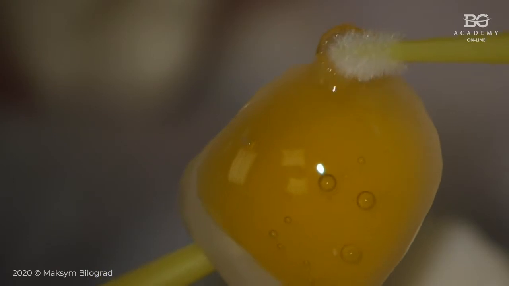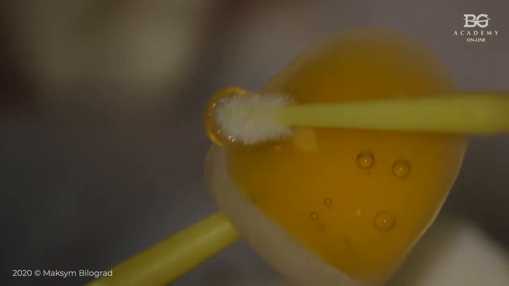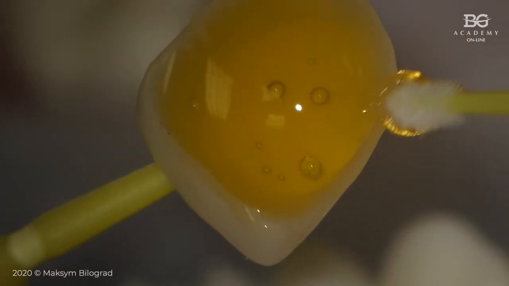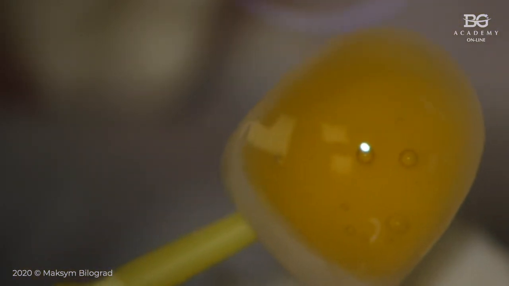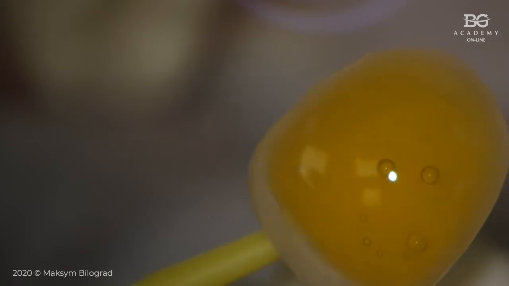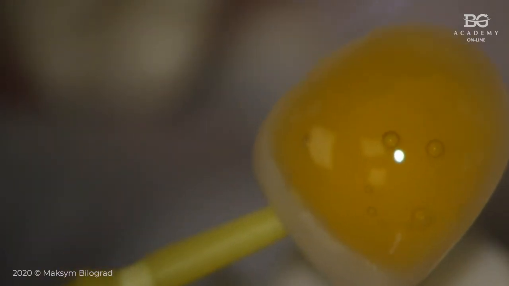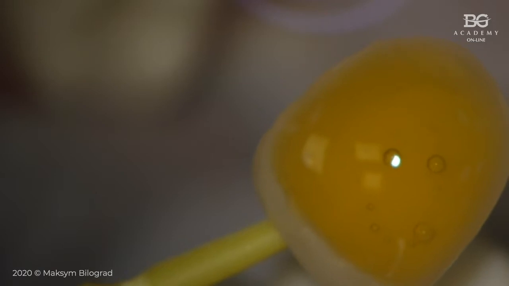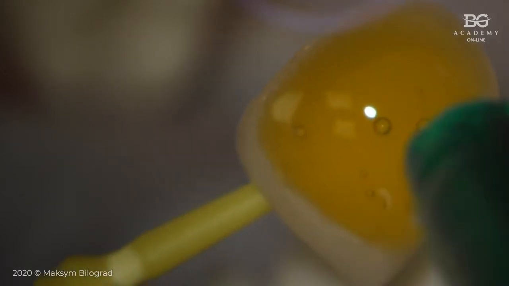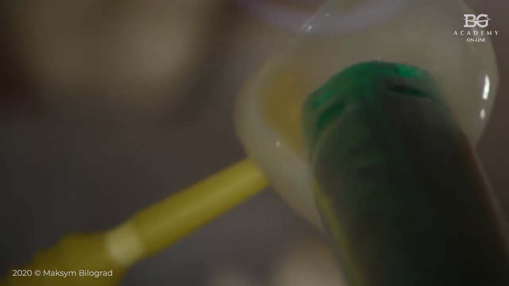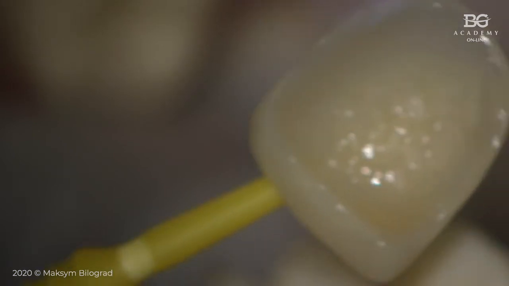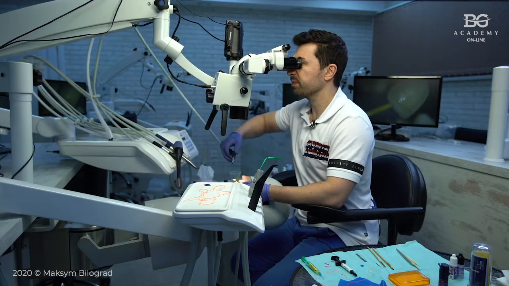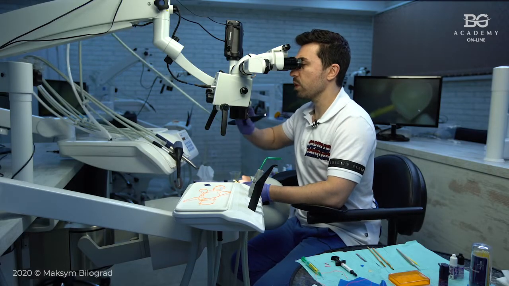This is an extremely important part, to move it to the peripheral area of your veneer, because you have to etch and prepare this area for the bonding process precisely. Okay, then after 20 seconds we will rinse everything.